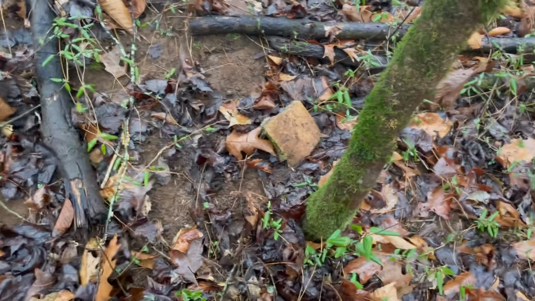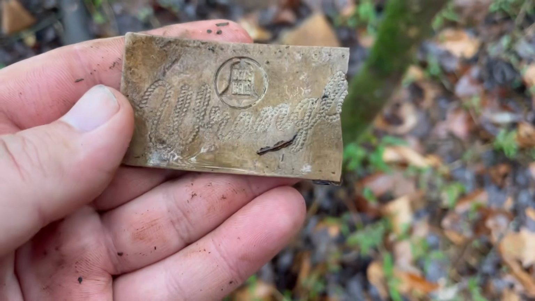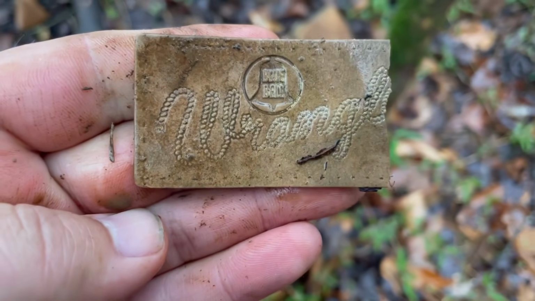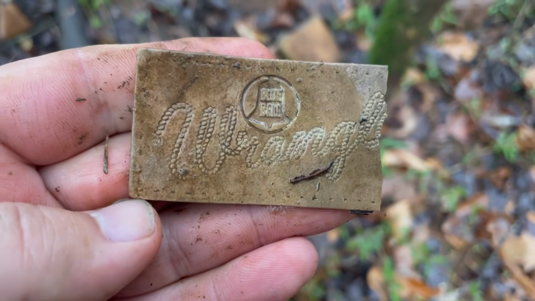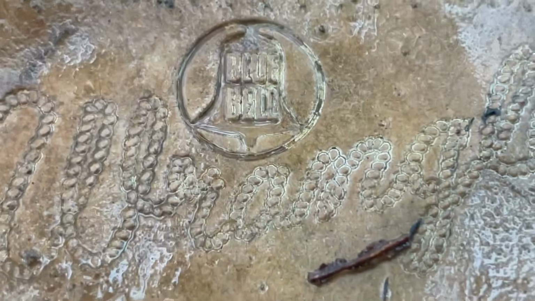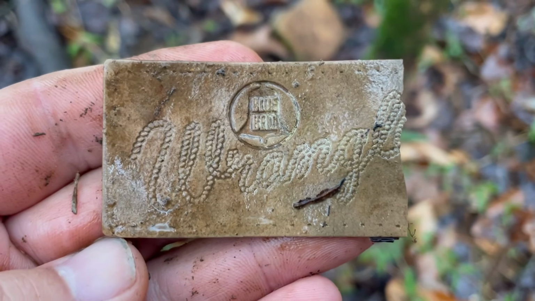Well, I just raked up a piece of an old churn, and right next to it, off a pair of old Wrangler jeans. That's pretty cool. What's that say? Bluebell? Bluebell. See if we can get a date on that.